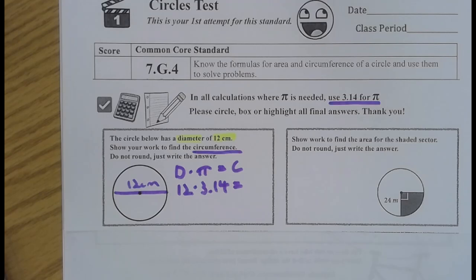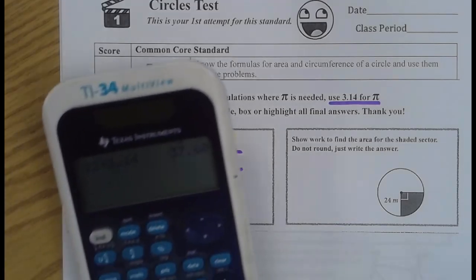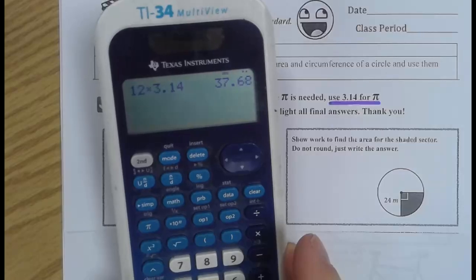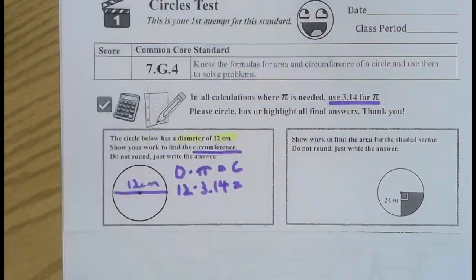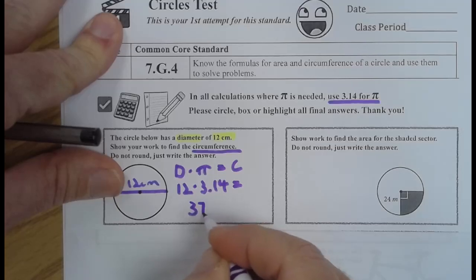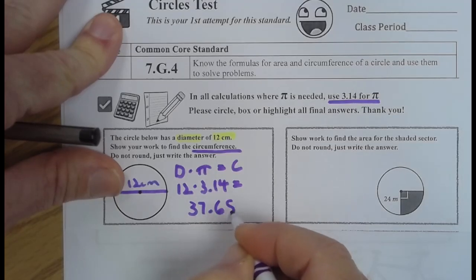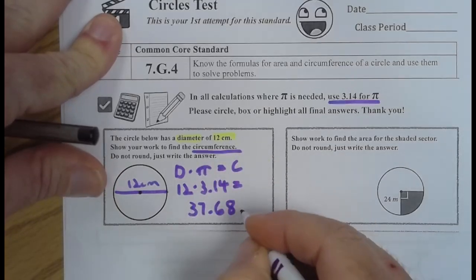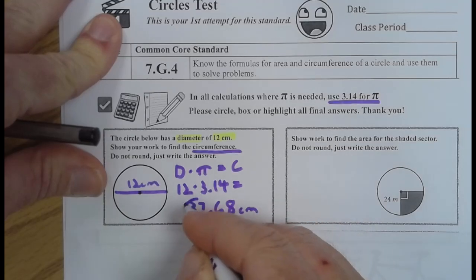Here we go. 12 times 3.14 equals. I got 37.68. Centimeters. That's the unit.